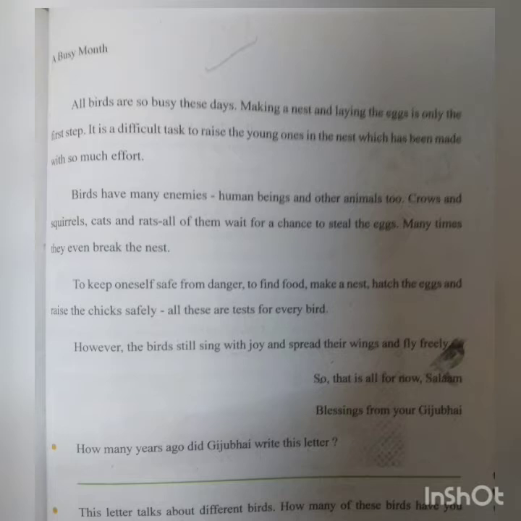And then come the other animals. In the jungle there is a constant fight between the animals going on. Yes, so similarly with the birds also, crows and squirrels, these two are enemies. Yes, then rat and cat, Tom and Jerry, you all know, na. So rat and cat, all of them wait for a chance to steal the eggs. They just wait for when to steal the egg. Many times they even break the nest. So these are the things the enemies do.